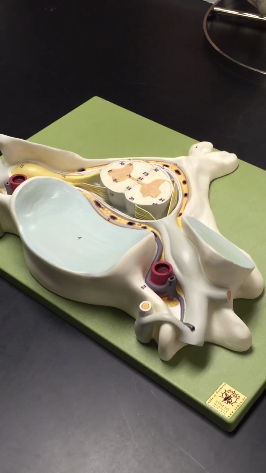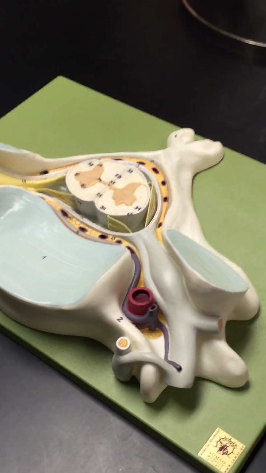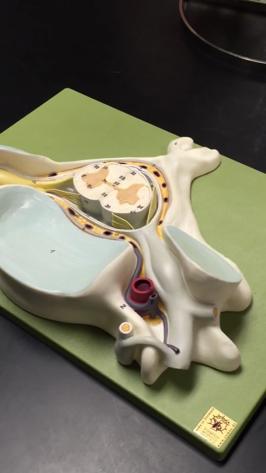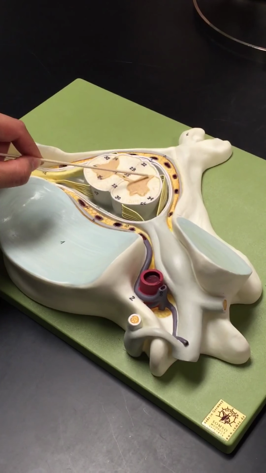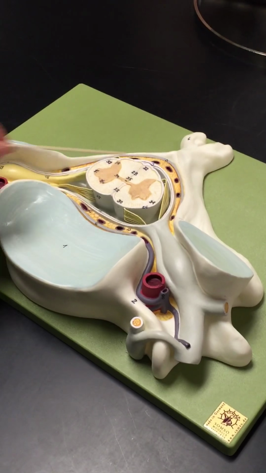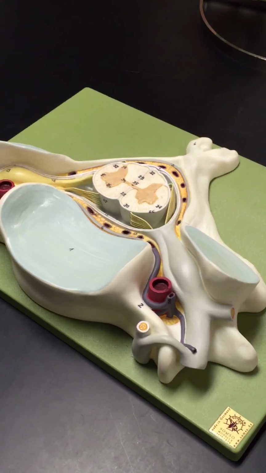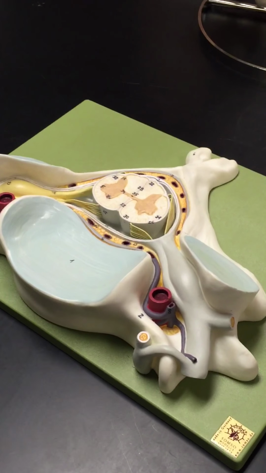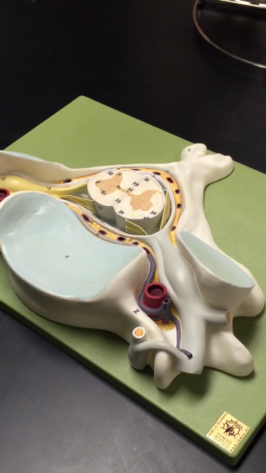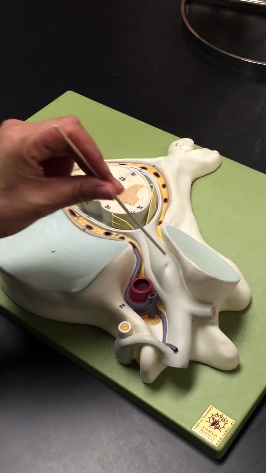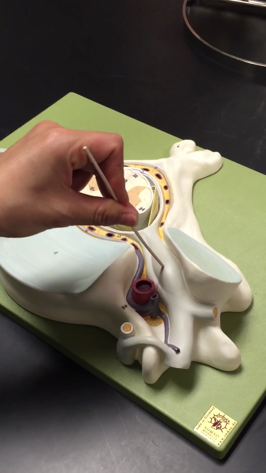They have different neurons, and the neurons found in each of these horns are not the same in function. So what neurons are found here in the posterior horn? Somatic and visceral sensory.